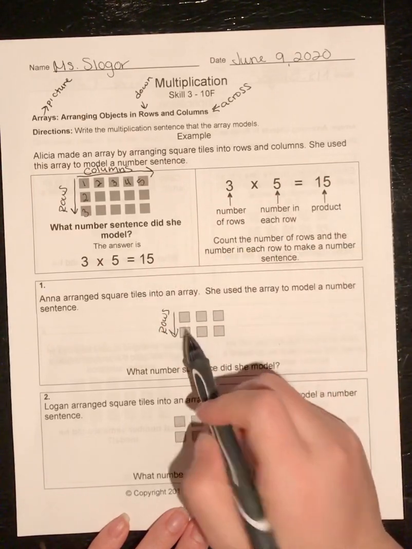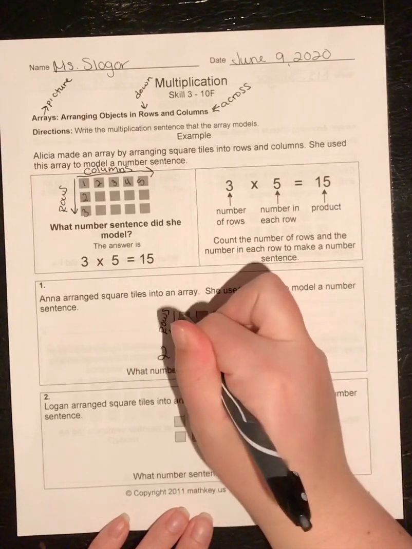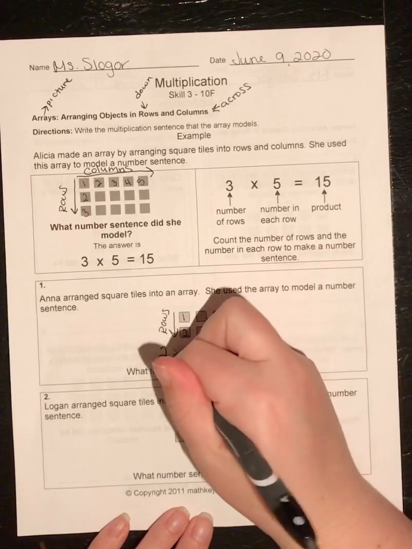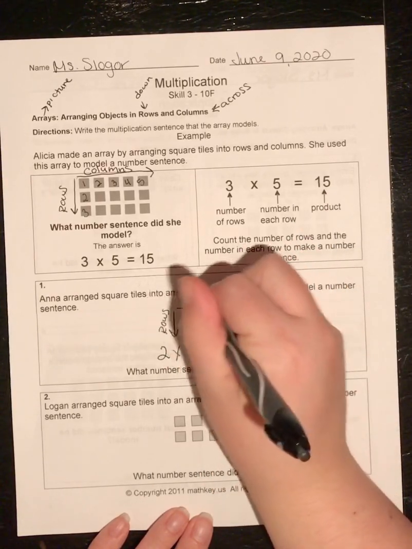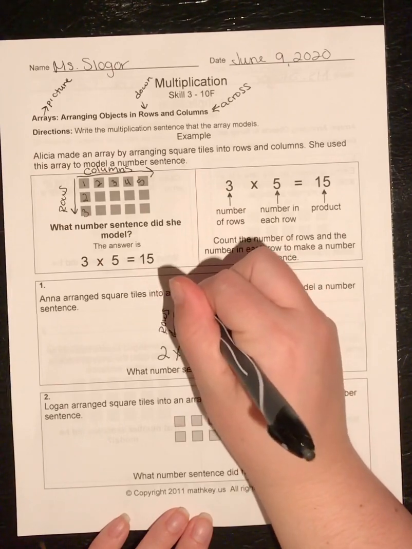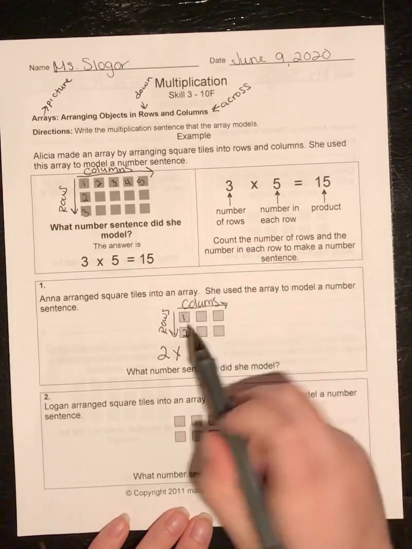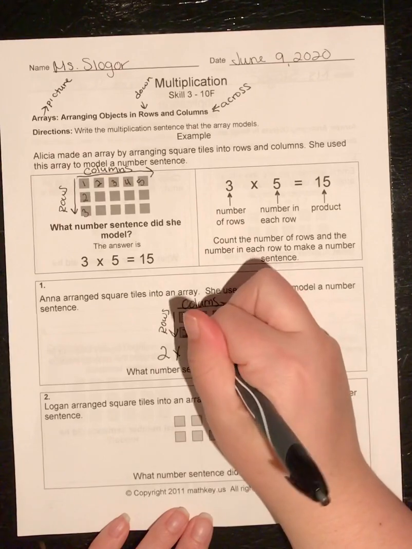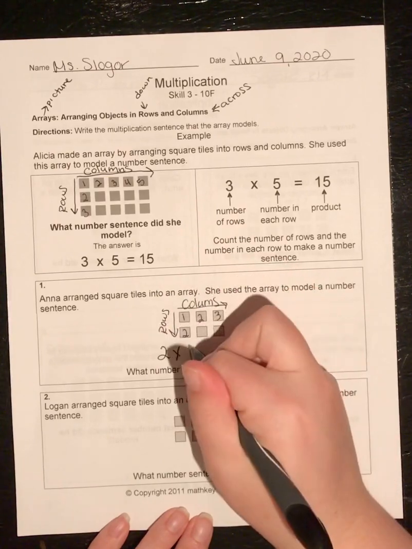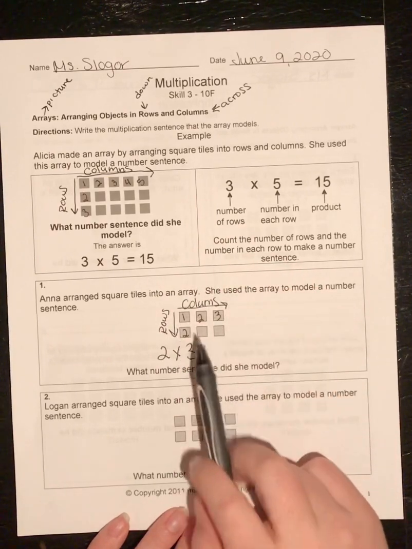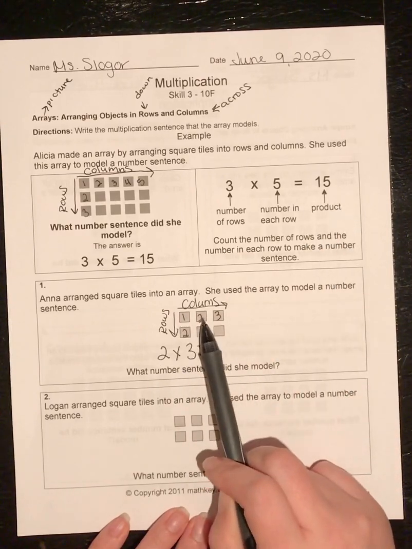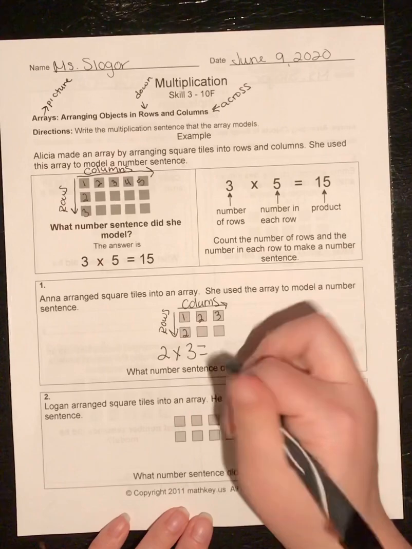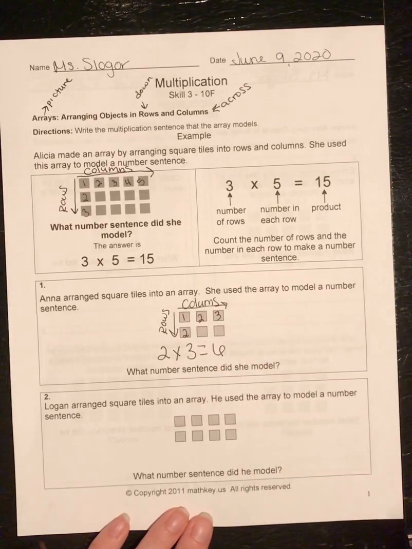So we've got 1, 2. And then we put our multiplication sign, number in each row, so that's how many columns we have. So we've got 1, 2, 3. So we've got 2 times 3. Now we just need our product. How many total? So we've got 1, 2, 3, 4, 5, 6. Then we move on to the next one.